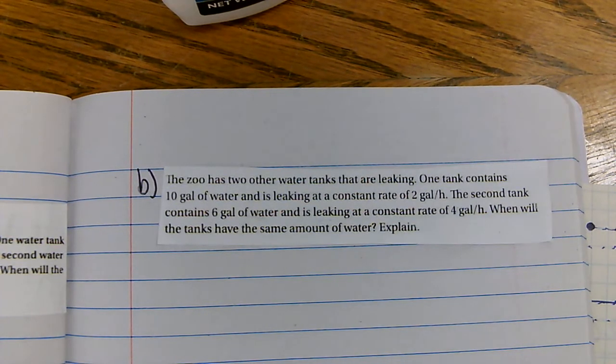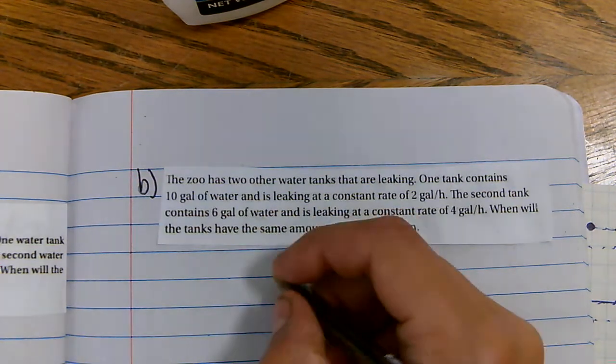So it says the zoo has 2 other water tanks that are leaking. One tank contains 10 gallons of water and is leaking at a constant rate of 2 gallons per hour. A second tank contains 6 gallons of water and is leaking at a constant rate of 4 gallons per hour. When will the tanks have the same amount of water? Explain. So, it seems like we're dealing with the same variables here.